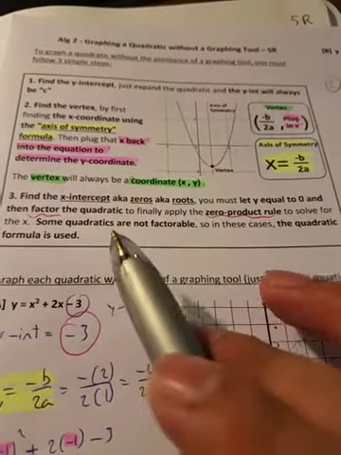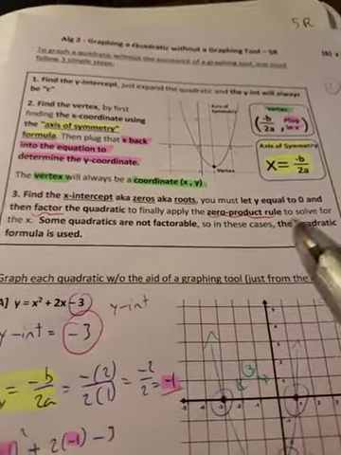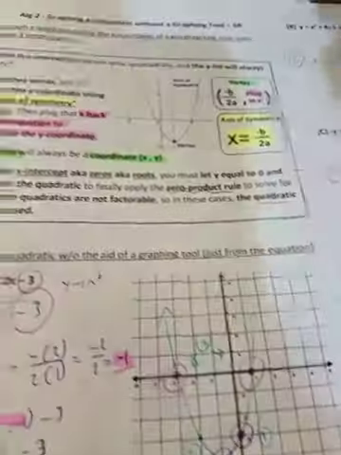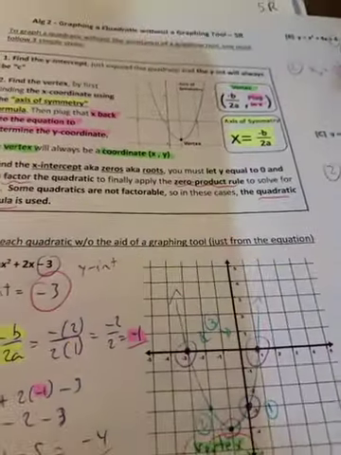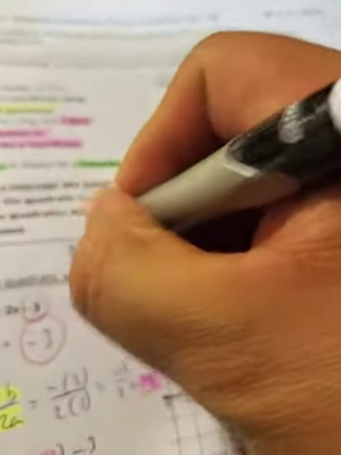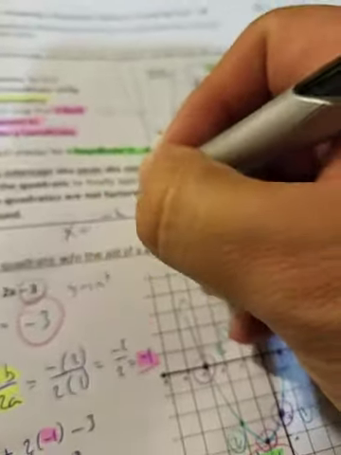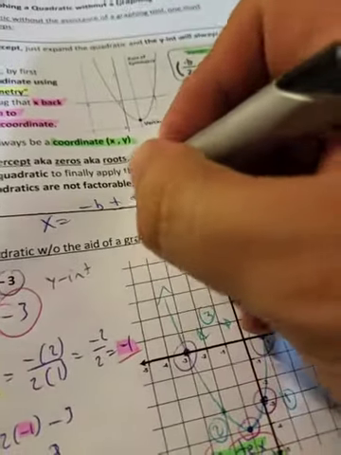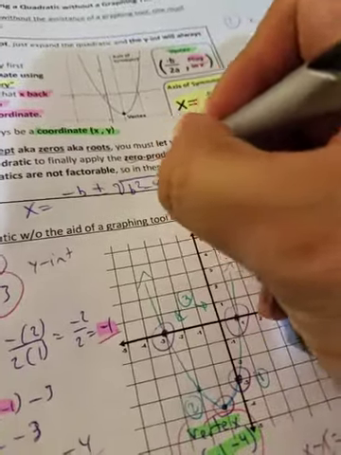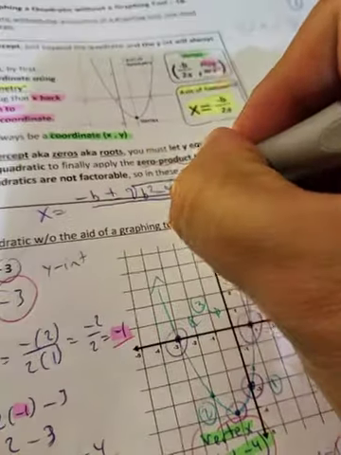And then some quadratics are not factorable. In these cases, use the quadratic formula, which you might as well just put here so you always know it and always have it. x equals negative b plus or minus the square root of b squared minus 4ac, all over 2a.